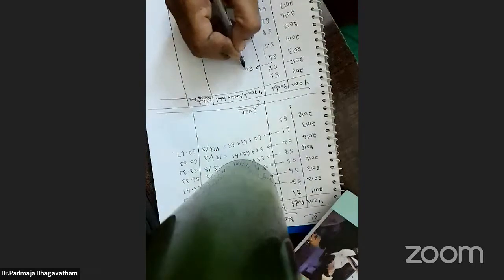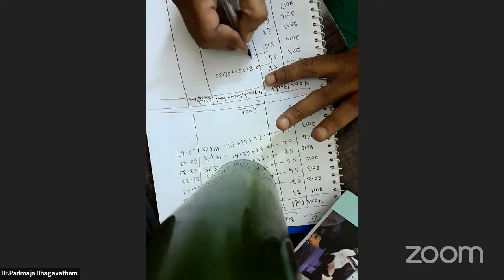So now how we'll take: 51 plus 53 plus 56 plus 55. Next. From where we start? 56. Again in the middle, 53 plus 56 plus 55 plus 58.